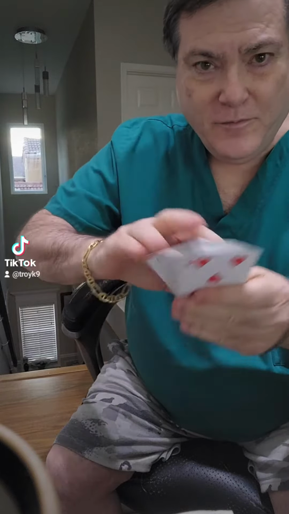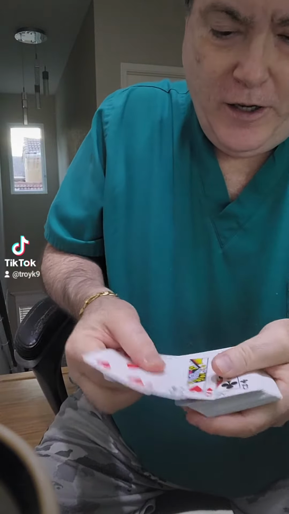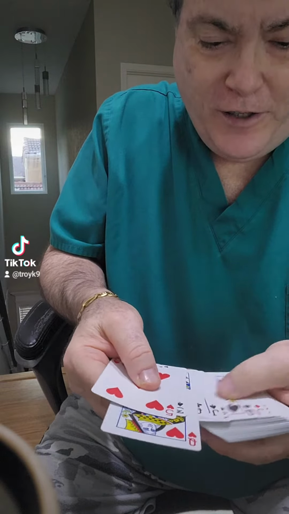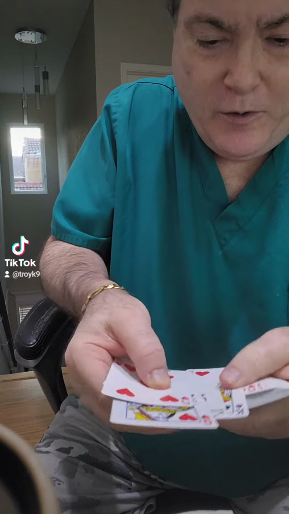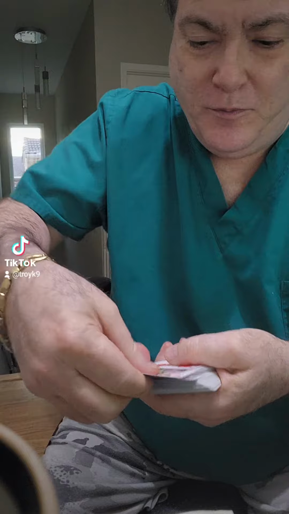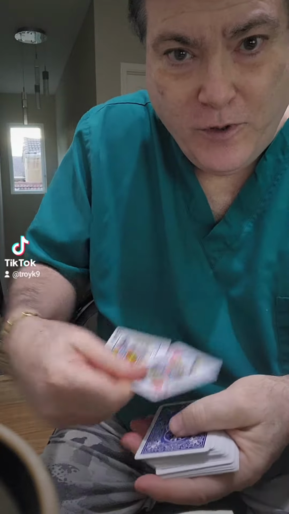I'm going to demonstrate time travel with a deck of playing cards. First, let's find two time travelers. All right, we've got a red queen, very easy to spot. And let's find something that's contrasting. Okay, there's a black king of spades. So, these are our two time travelers.